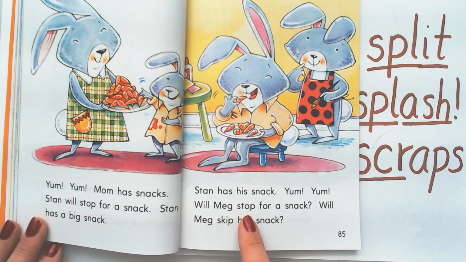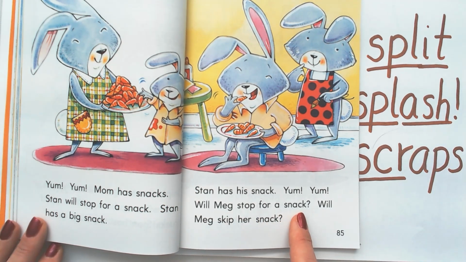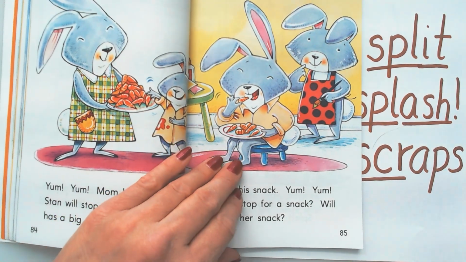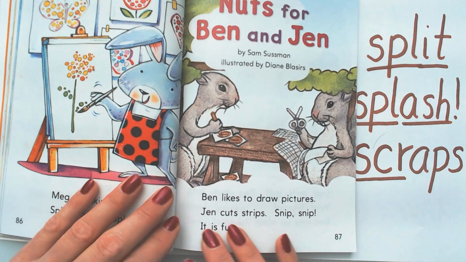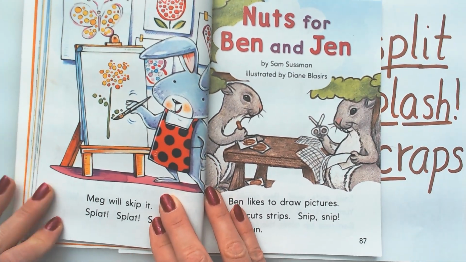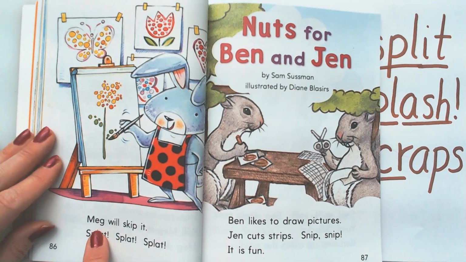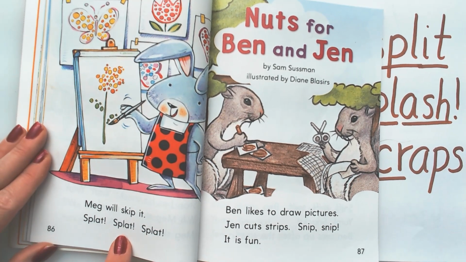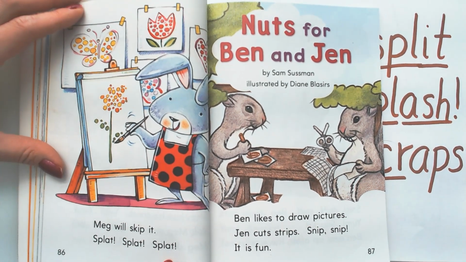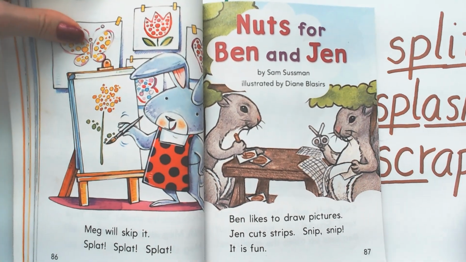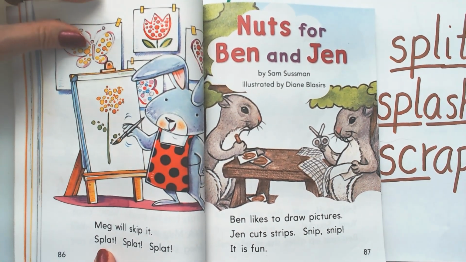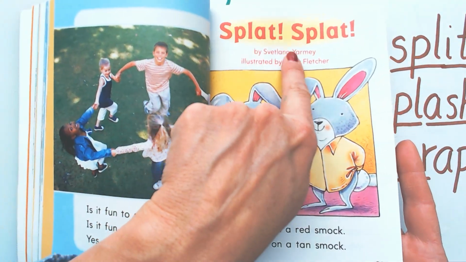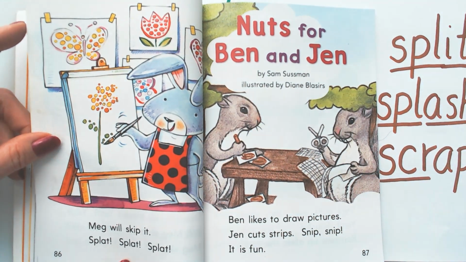Will Meg stop for a snack? Will Meg skip her snack? Let's see. She has to decide. Looks like she is skipping her snack. Meg will skip it. Splat, splat, splat. So remember, we go back to that original word, which is also the title of our story, splat, splat. It begins with splat, and it ends with splat.